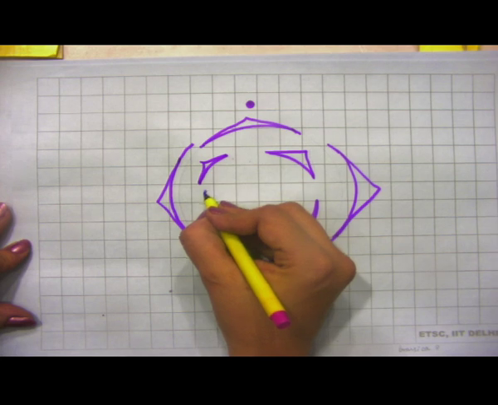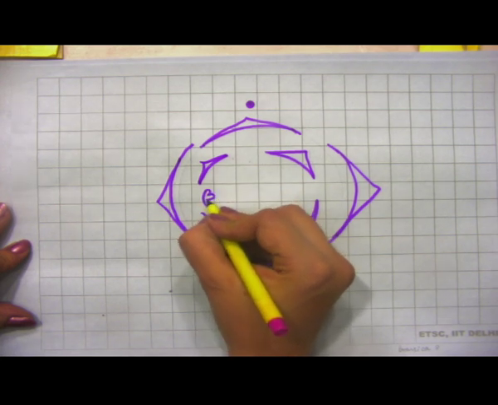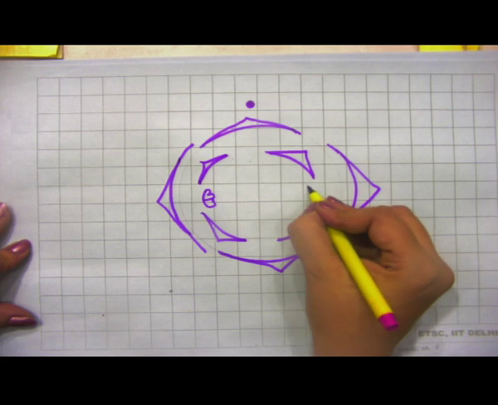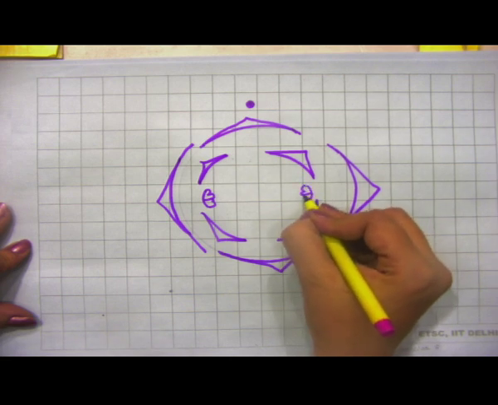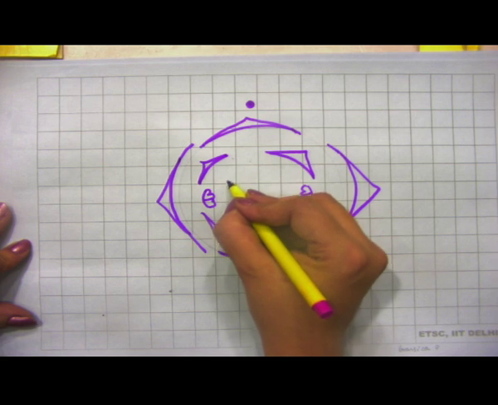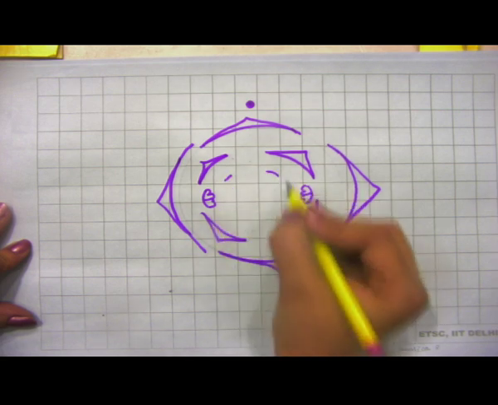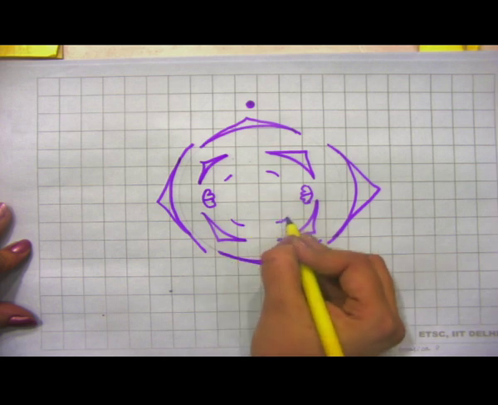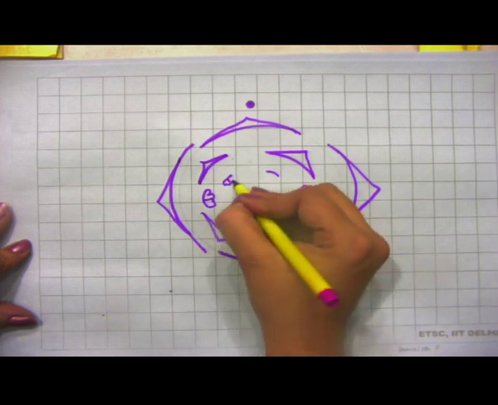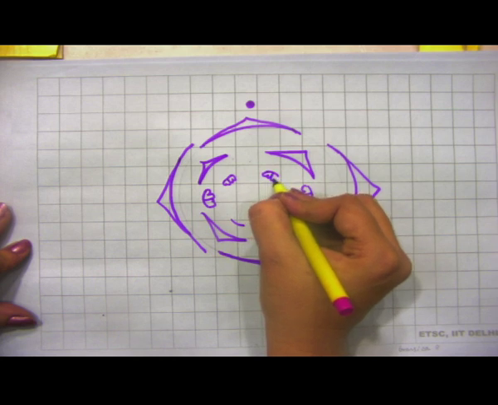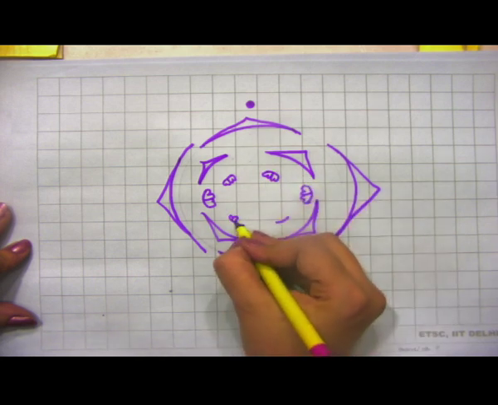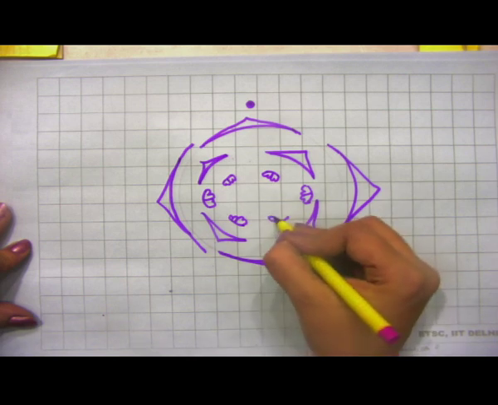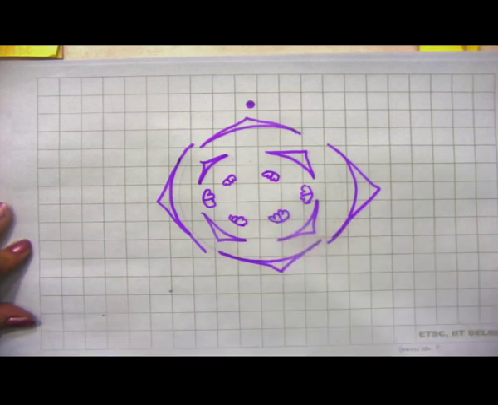So I will draw 2 stamens here, 1 and 2, inside, 4 inside. What am I drawing? These are supposed to be the shapes of the anther.